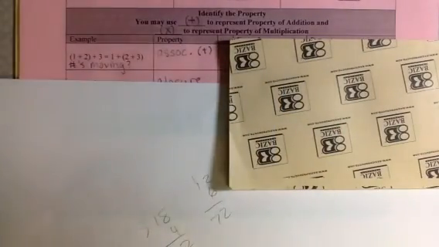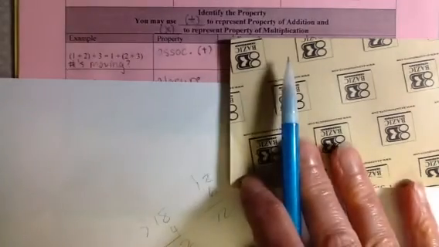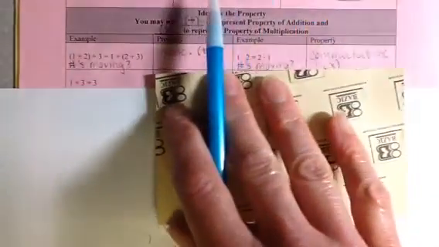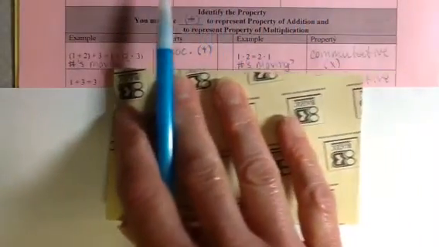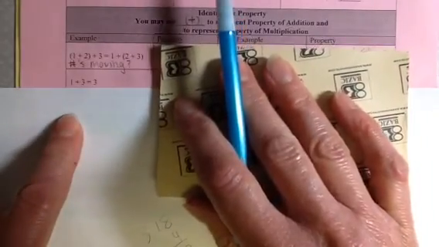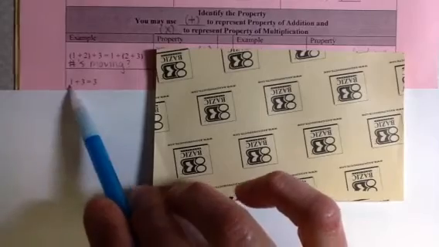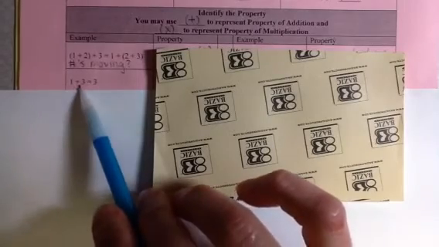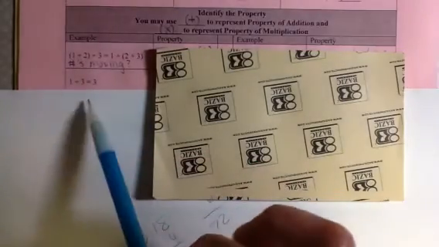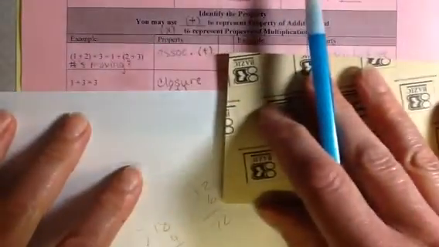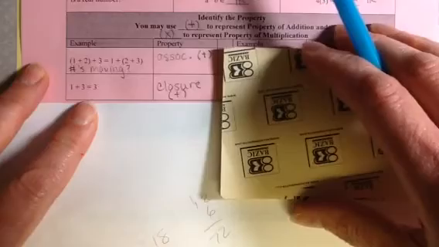There's also a property of multiplication, so again, make sure you include those. All right. Now we're going to do another example down here. Whoops, and I think I just showed you the answer. This one, we have 1 plus 3 equals 3. And it's not the commutative. These aren't moving. It's not the associative. We don't have a grouping. So it's adding two real numbers and staying in the real number system. So that is the closure property, and it's going to be the closure property of addition.